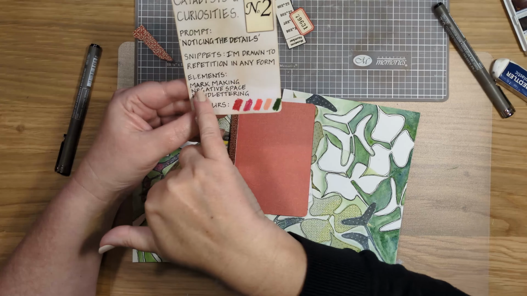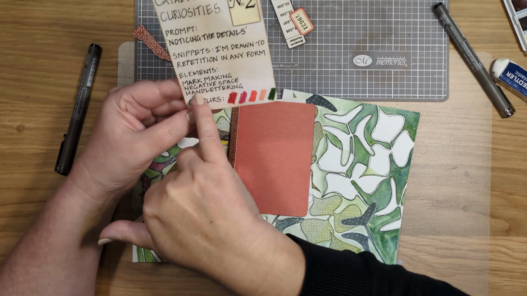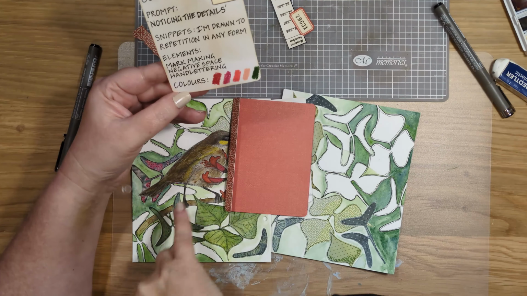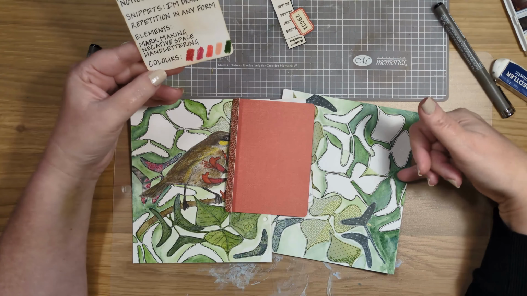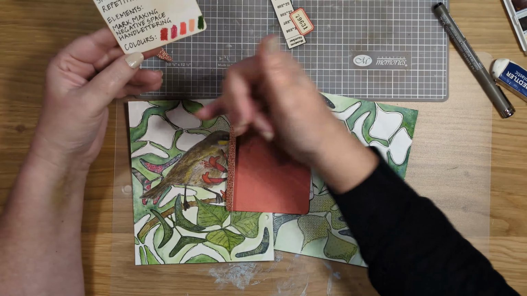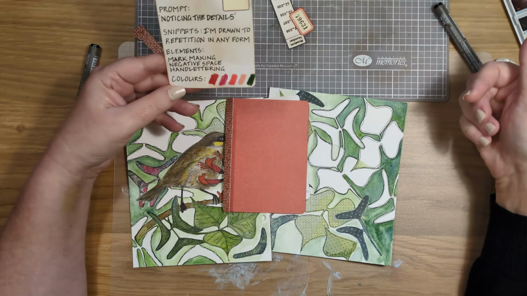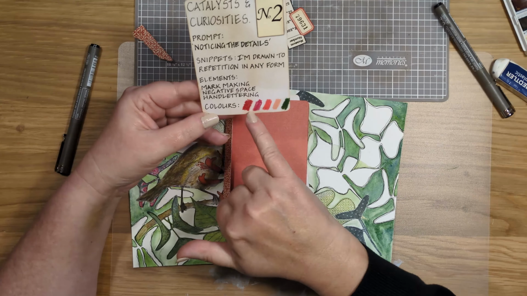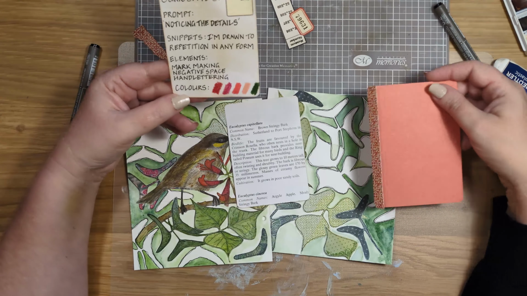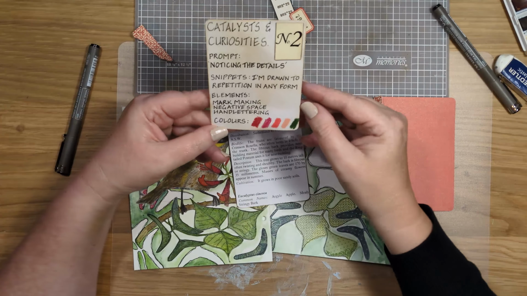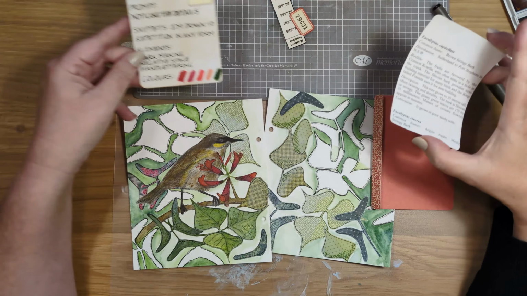I've popped down here the elements and their mark makings, negative space, and hand lettering. So I've done all of those. I've done quite a lot of mark making. I've done some nice negative space for these shaped leaves. Some are in the positive space, some are in the negative space. And then I've just popped down the color palette. Now my color palette is not exactly accurate to what the one on the prompts, but it's in the family and I'm okay with that.